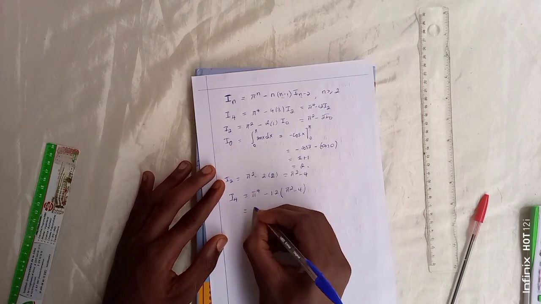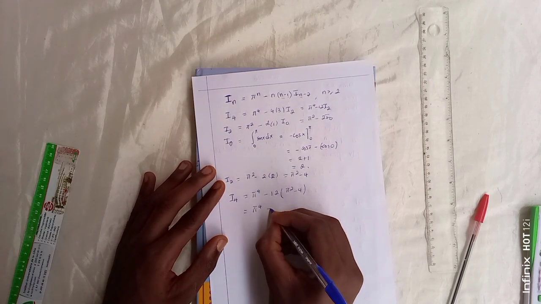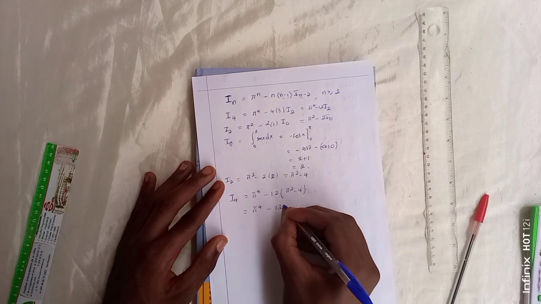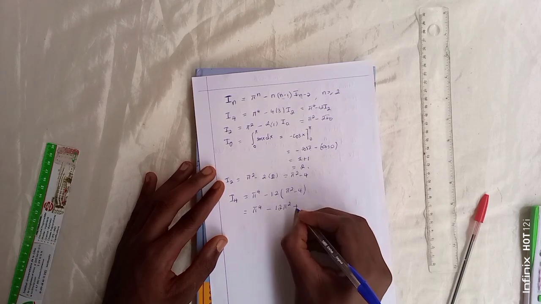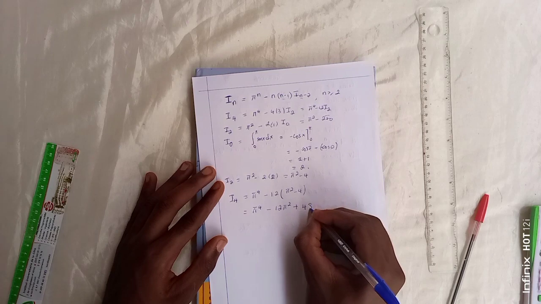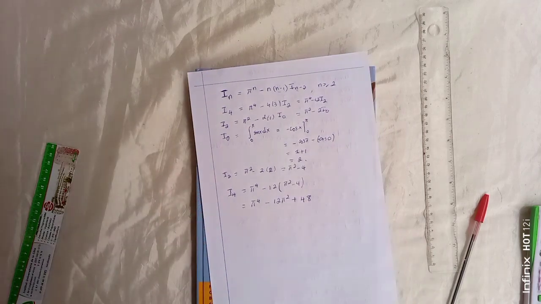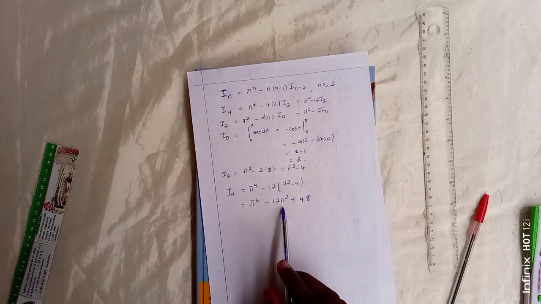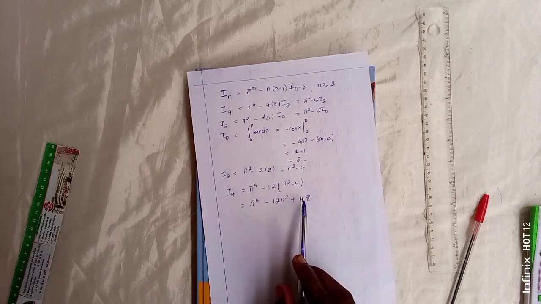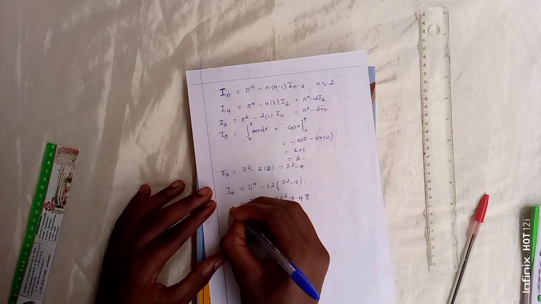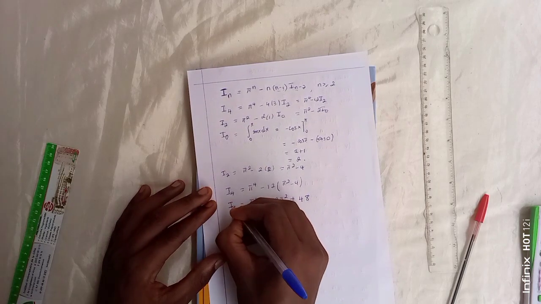So this is actually pi raised to the power 4 minus 12 pi squared plus 48. Yeah, 48. So you see that this is actually a quadratic, a polynomial in terms of pi. So that's the value for I4.